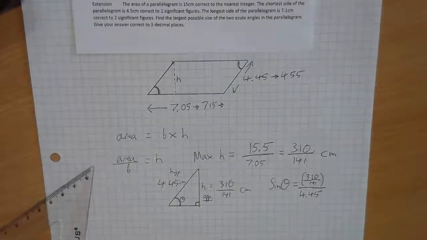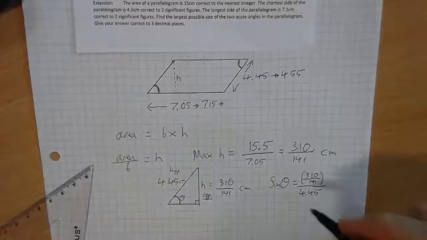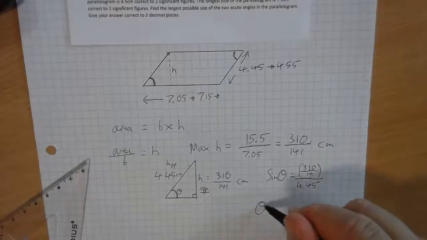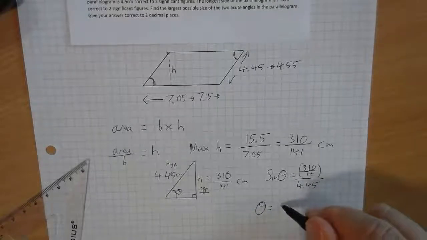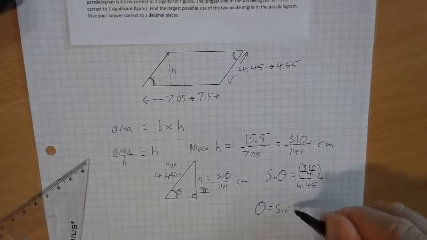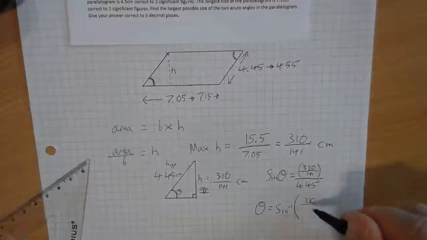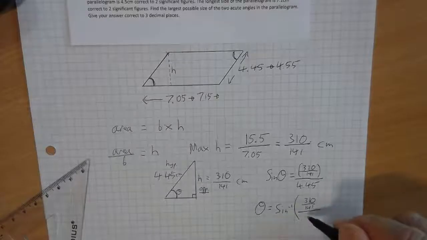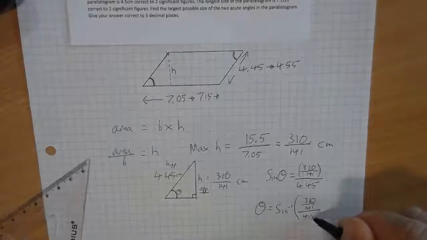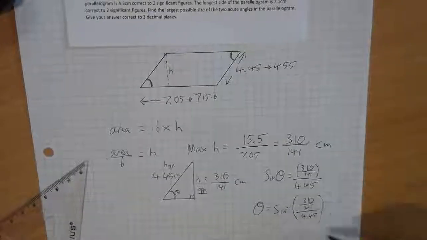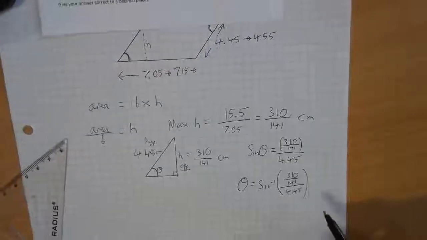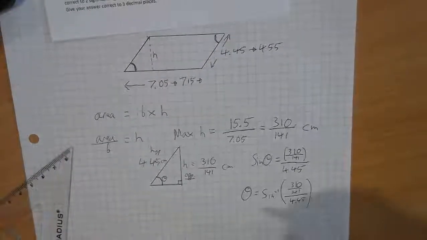In this case, if I'm going to maximize the size of the angle. Okay. And so to find theta itself, I'm going to use the inverse sine of all of that, 310 over 141 divided by 4.45. I can actually put this entirely into my calculator like that to find the angle I need. So that's what I'm going to do.